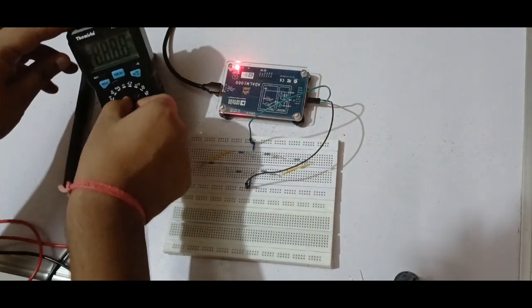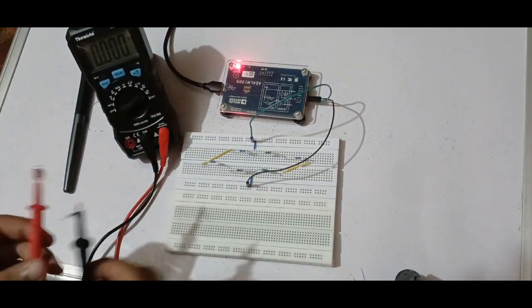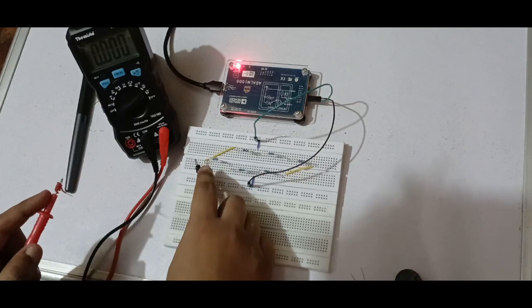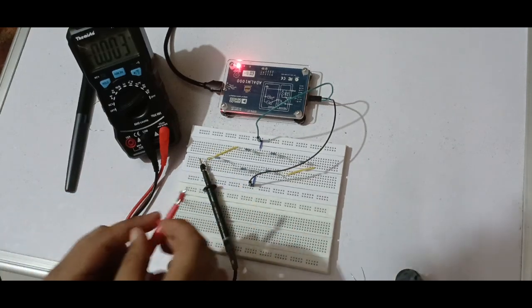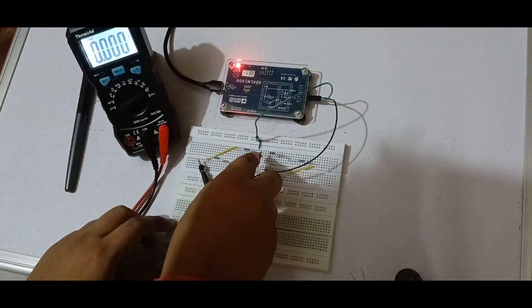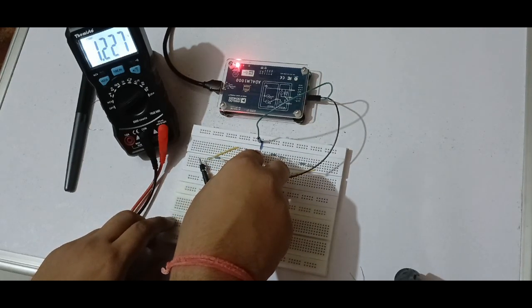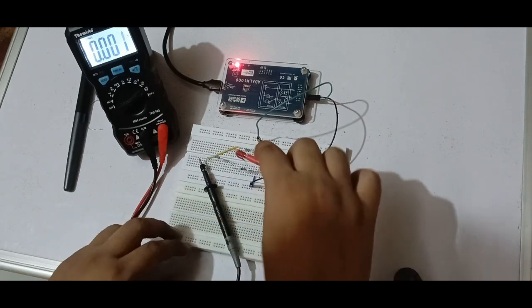So firstly we have to check the voltage. Just a second.